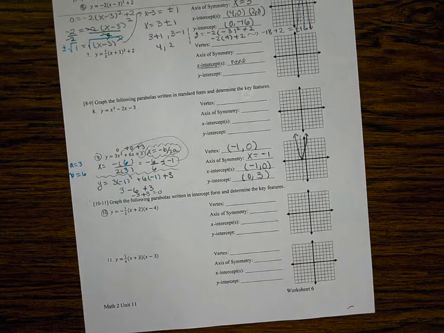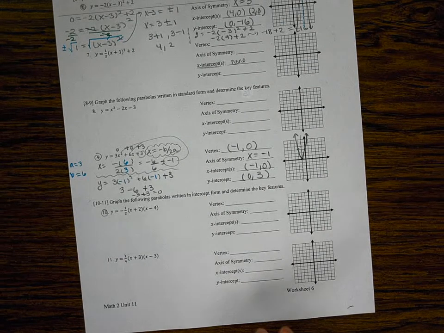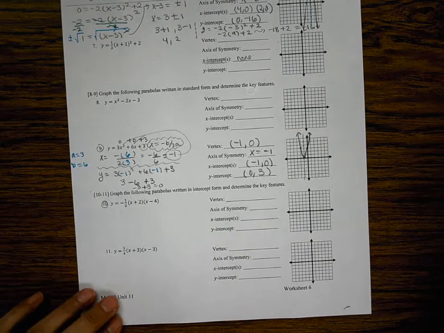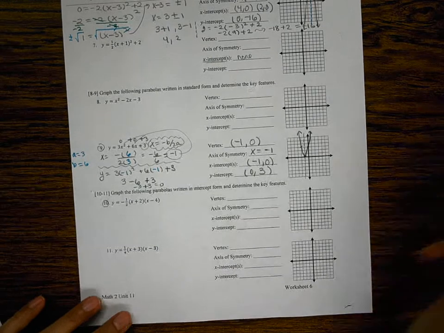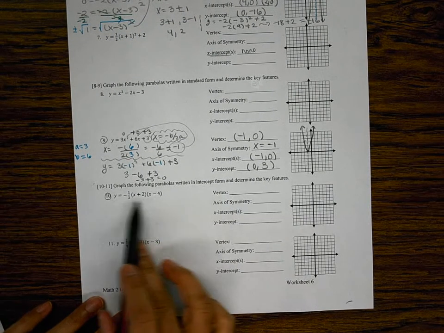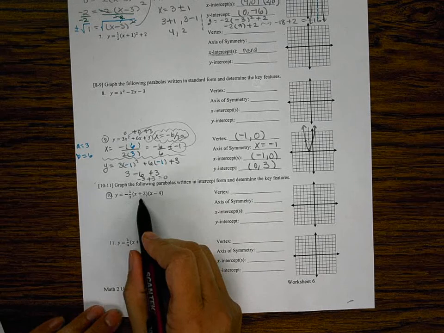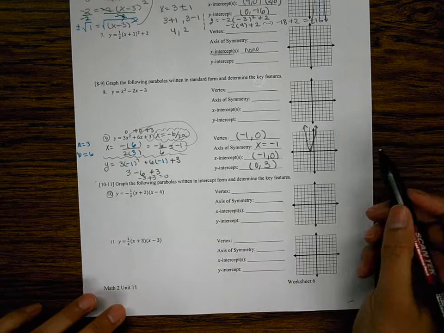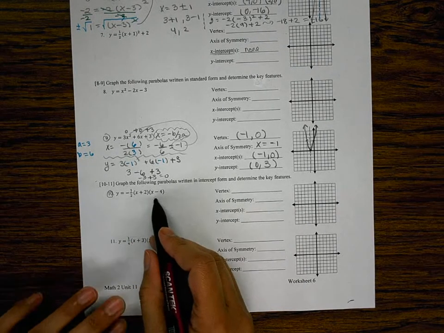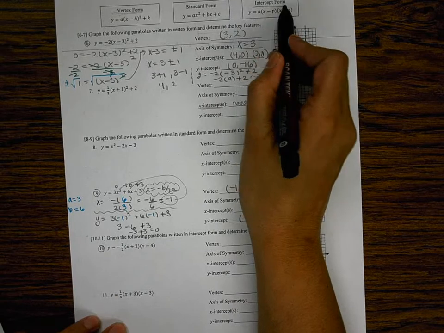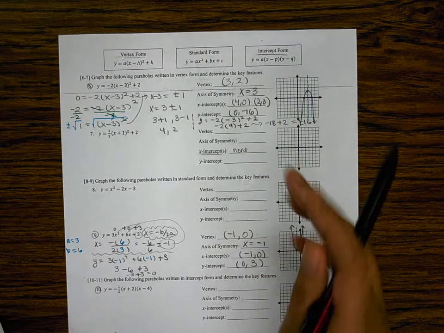Okay, and lastly, number 10, graph it, vertex, axis of symmetry, yada, yada, yada. This is just like the one that we did in our previous unit. Only difference is it's already factored for you. Okay, so what form is this? This is the intercept form, meaning you can find your x-intercepts. So I'm going to do that first.